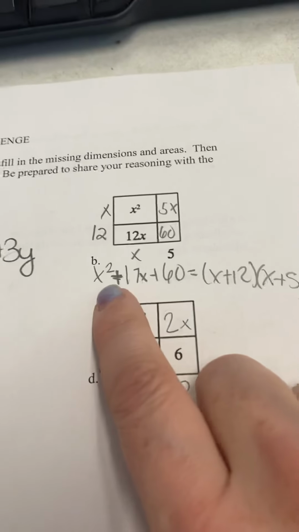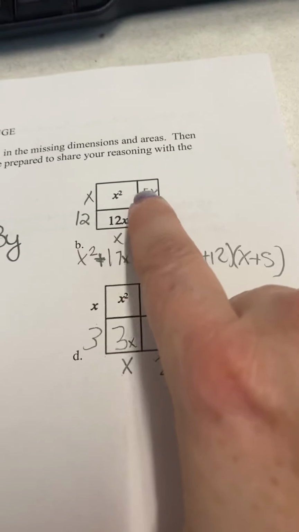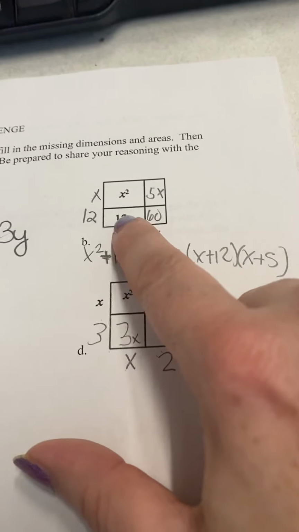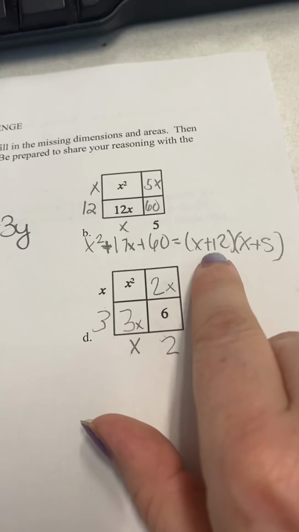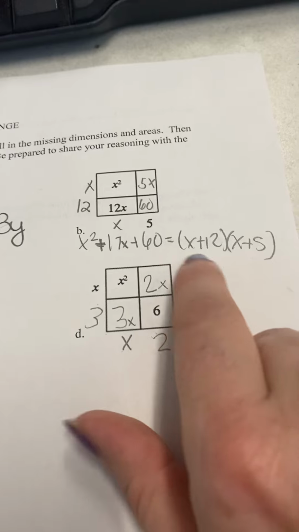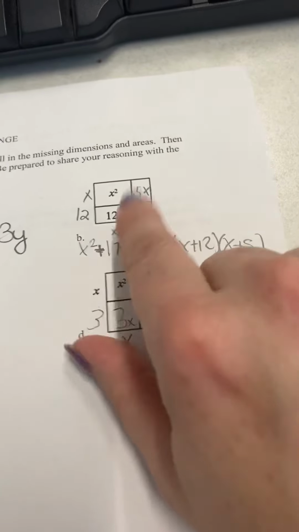So as a sum, thinking about what's on the inside, you have x squared, 5x plus 12x is 17x plus 60. The product is x plus 12, because that's those dimensions, and x plus 5 are those dimensions.